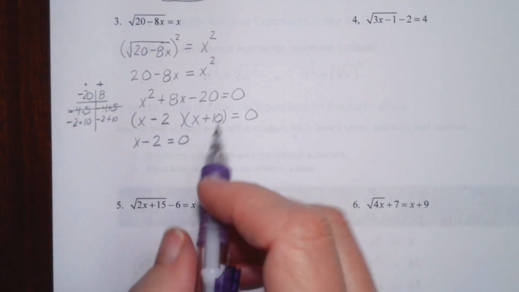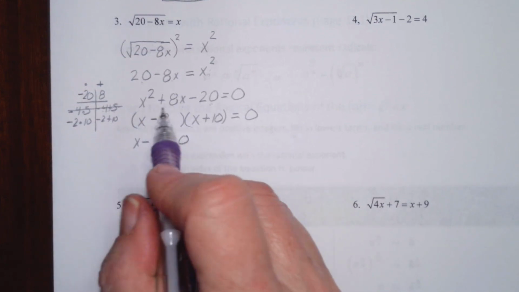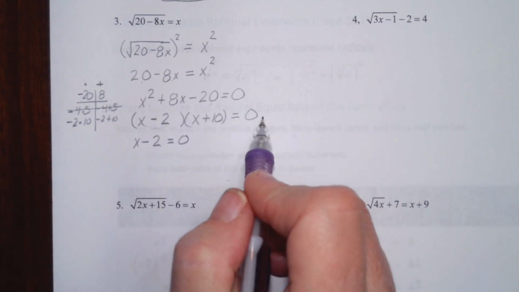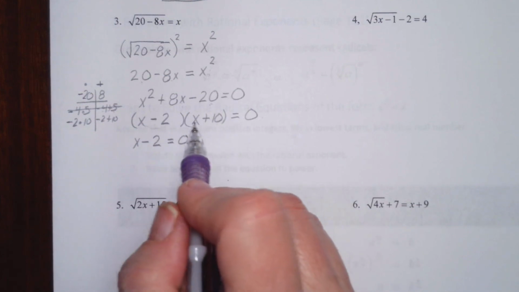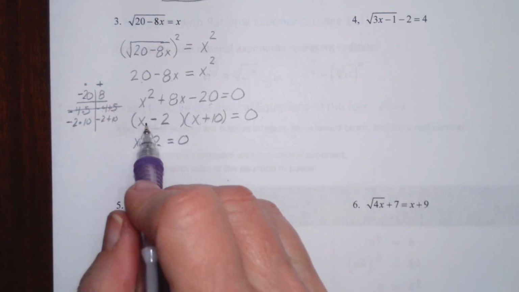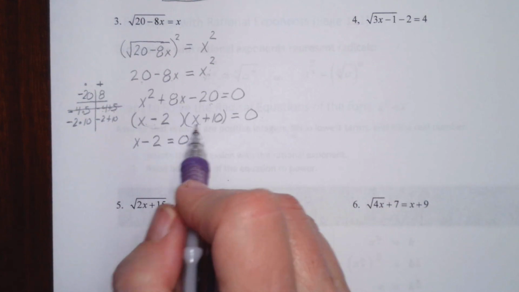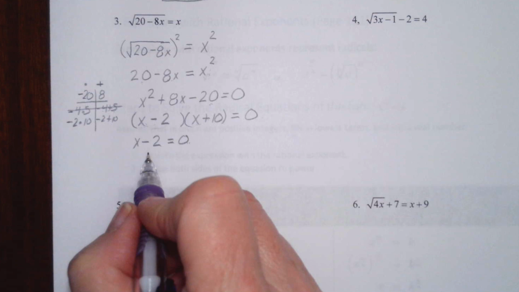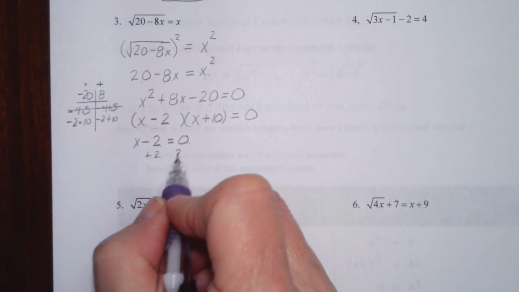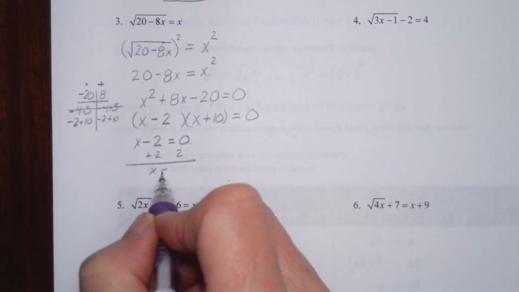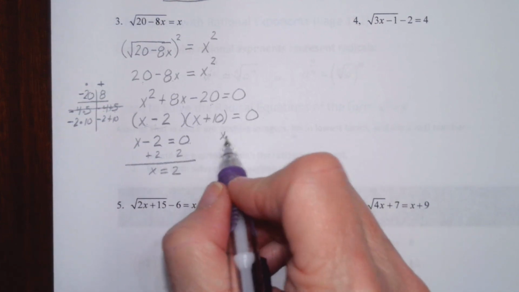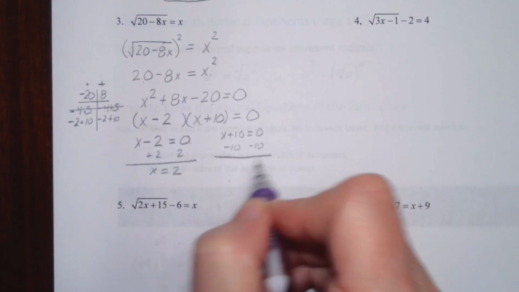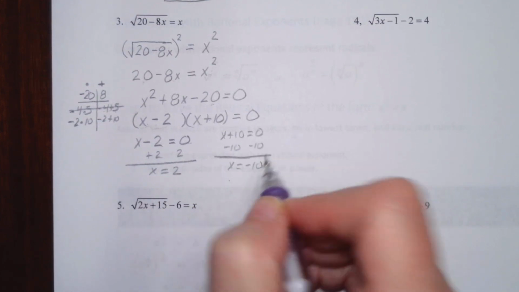to 0. And you may say, what's the 0 property? If I make this parentheses equal to 0, then 0 times any number equals 0. And when I make this parentheses equal to 0, this 0 times anything will give me 0. So I have to figure out what x here and what x here will make this parenthesis equal to 0. So we're just solving by algebra. We add 2 to both sides, and we end up with x is equal to 2. Then if we do x plus 10 is equal to 0, we subtract 10 on both sides, and we end up with x is equal to negative 10.